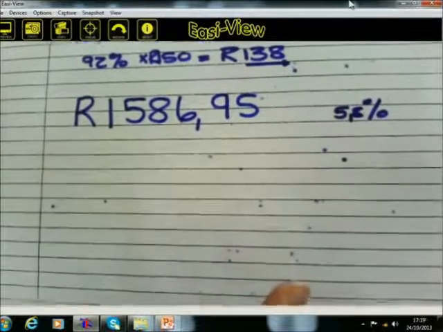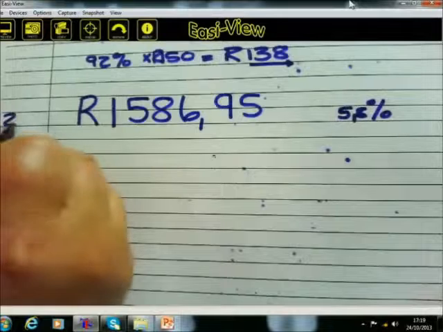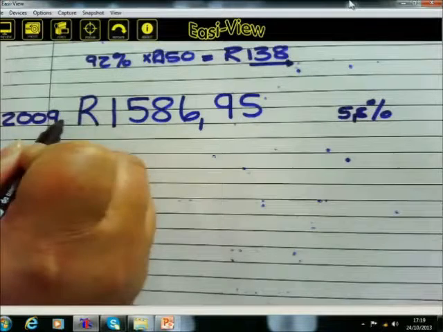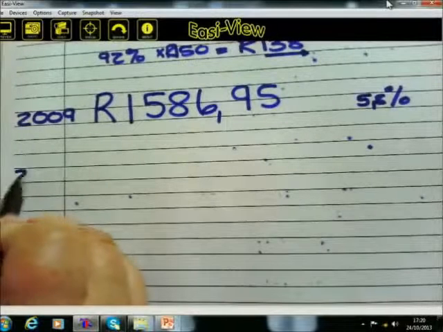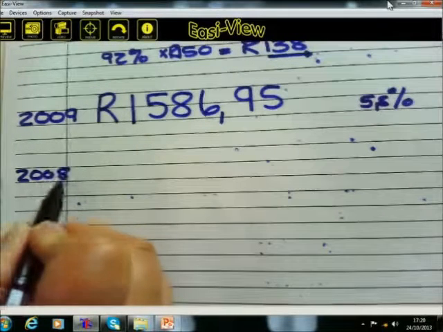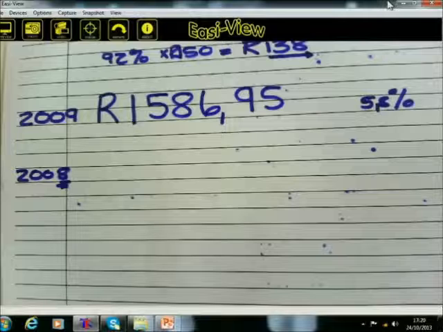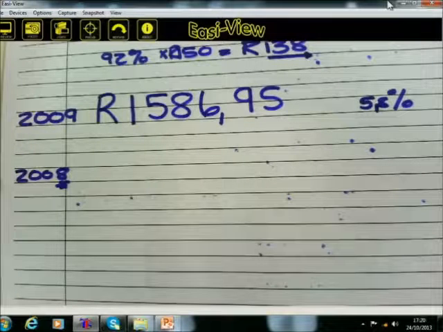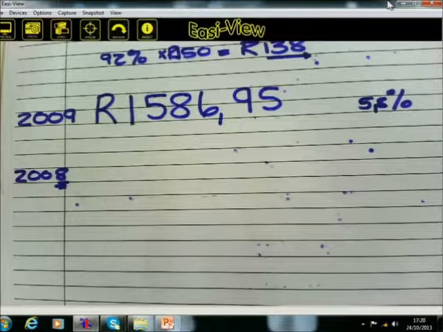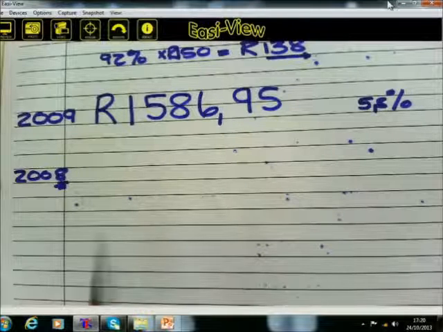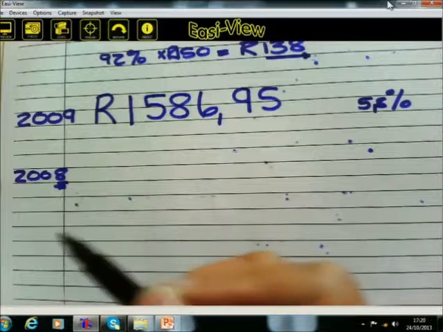And now I want to know, because remember, this is 2009, and I want to know what it was worth the previous year. And that is the catching point. So you can think this is a typical Paper 2 question. But it's very easy. It works the same as the VAT.